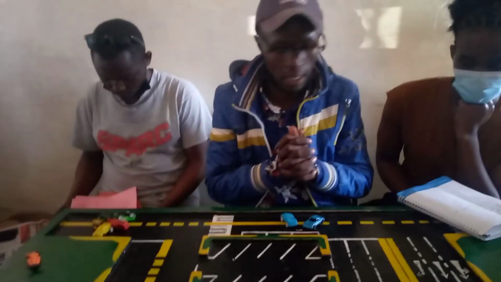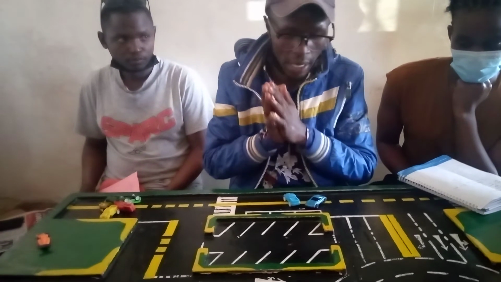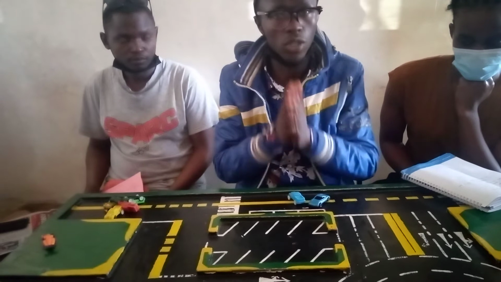Want to learn about the parking zone, and with this parking zone you can make it as your income. So you have to use it very well and don't misuse it.